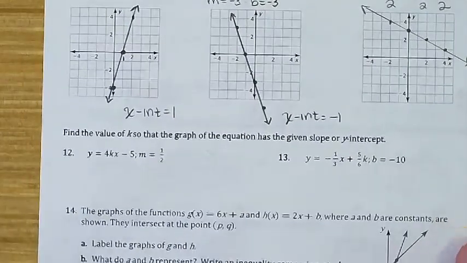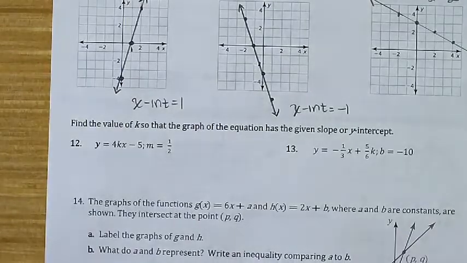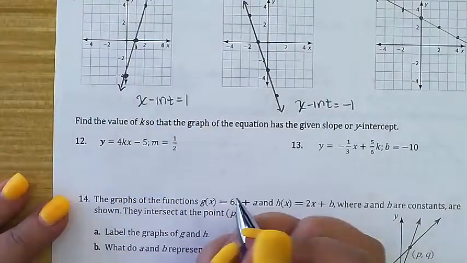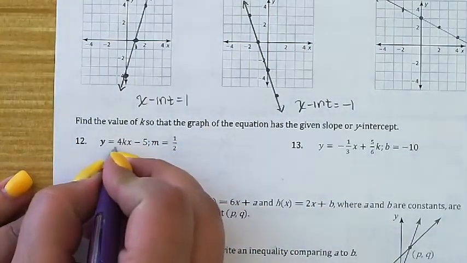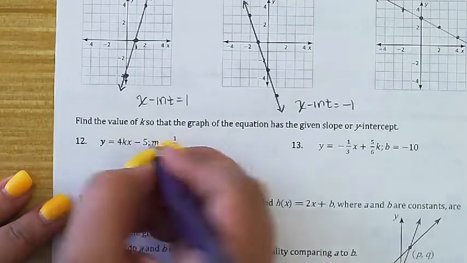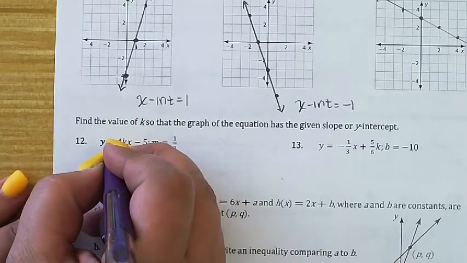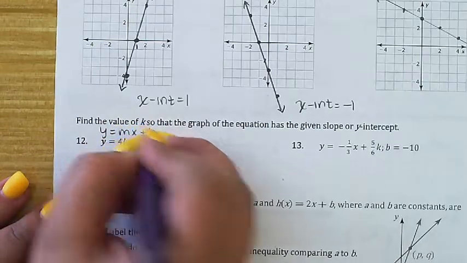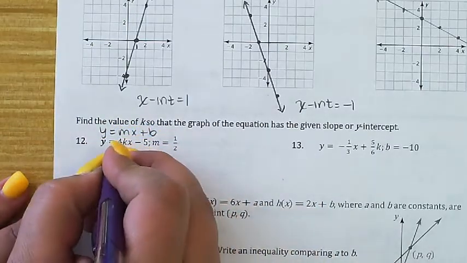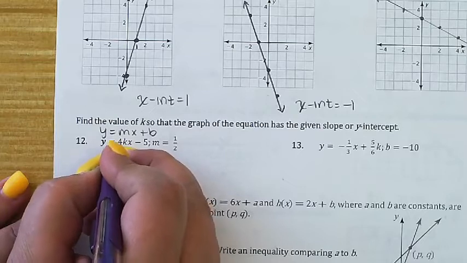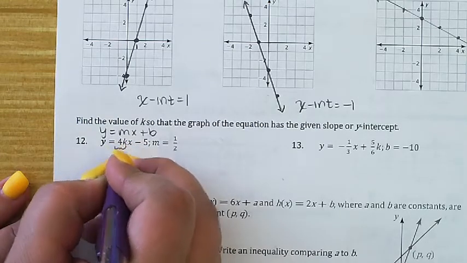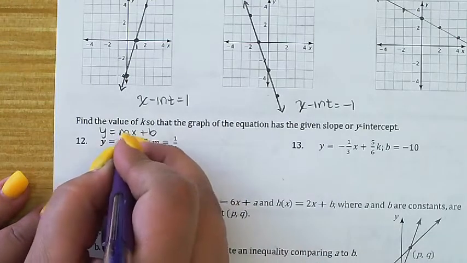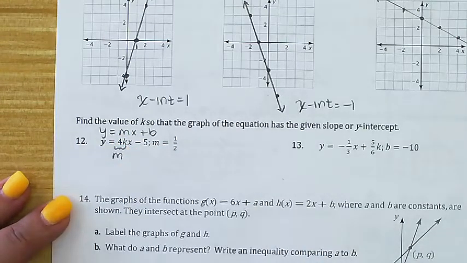Find the k value so that the graph of the equation has the given slope and y-intercept. So I have y equals 4kx minus 5. So what I want to remember is that I want this to be in this format, right? Y equals mx plus b. So when I see this, I realize that this 4k right in here that is attached to x, that is my m. Okay, that is the m. M is always what is attached to x here.